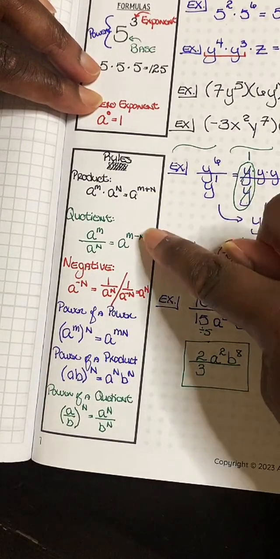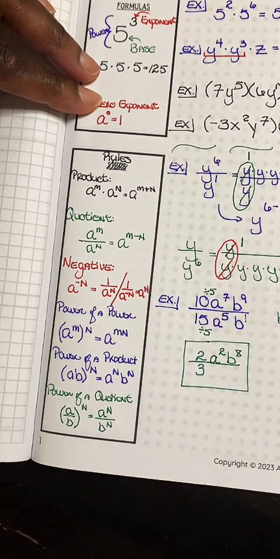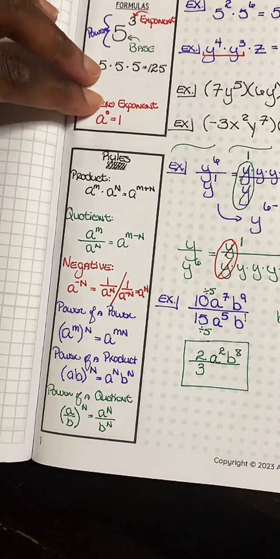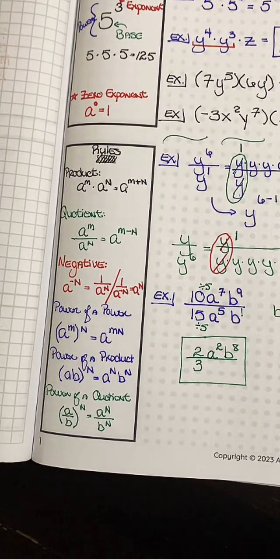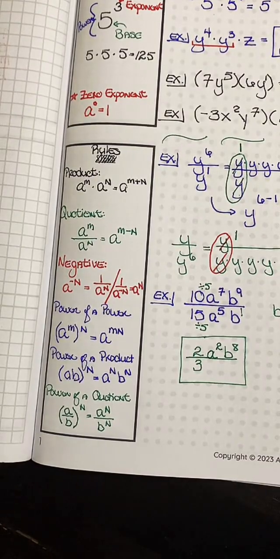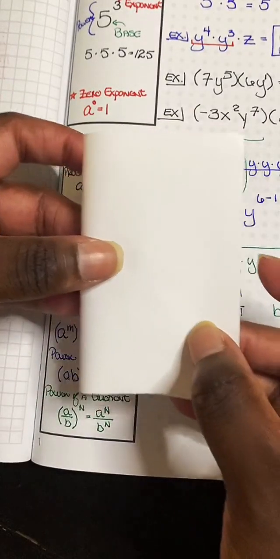So you need to put these on index cards. If you don't have index cards, just get some paper, like copy paper, and put it into little folds, maybe even smaller folds.